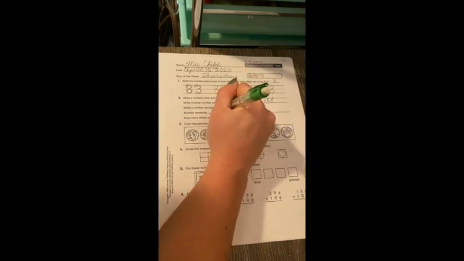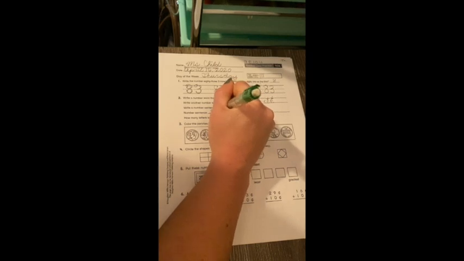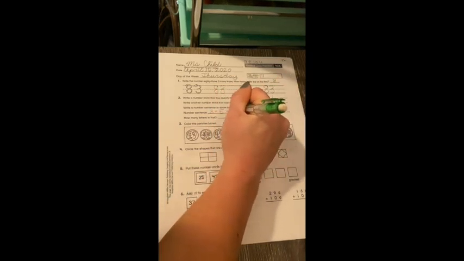Now I'm adding because I need a total amount. I'm not taking away letters. Let's see how many letters are in the word 3. 1, 2, 3, 4, 5. 3 plus 5.